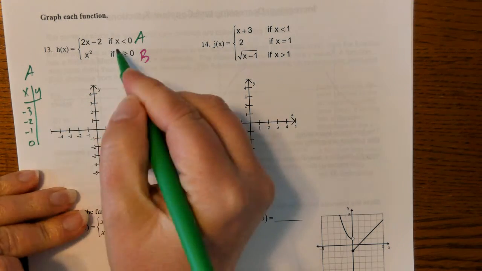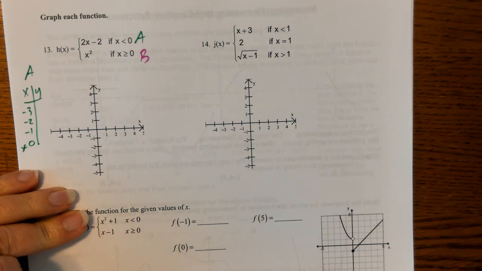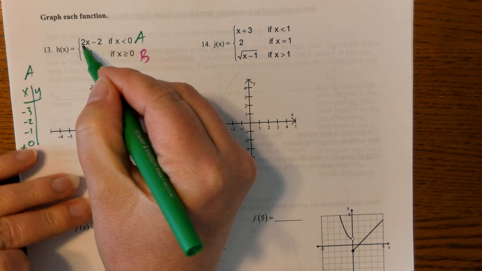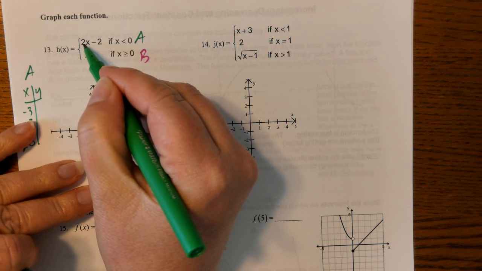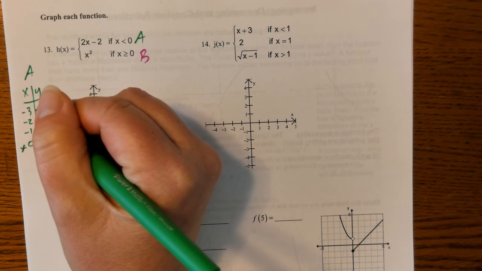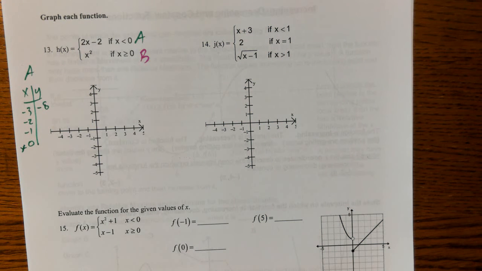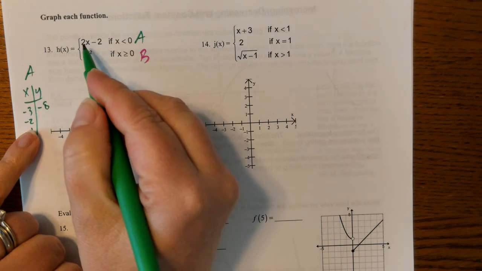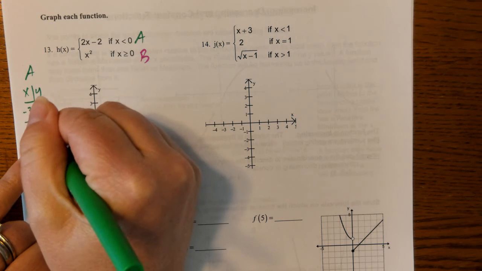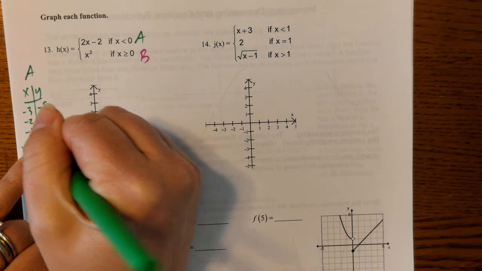I can put a 0, but I'm going to put a star next to it because the equal to is not on part A. If I plug in negative 3, negative 2 times negative 3 is negative 6, minus 2 is negative 8. If I plug in a negative 2, I'll get negative 6. If I plug in a negative 1, I'll get negative 4. And if I plug in a 0, I'll get negative 2.